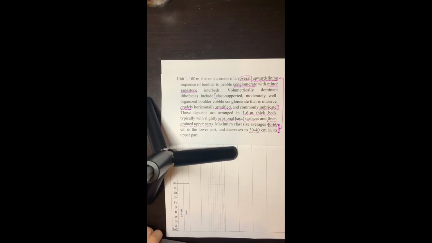So the purpose of drawing this stratigraphic column is to use graphics and symbols to show as much information as possible. When there is extra information we cannot show in this drawing or sketch, we need to put it into the notes. Okay, now let's start to draw.